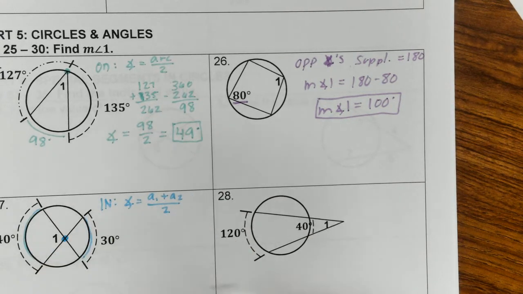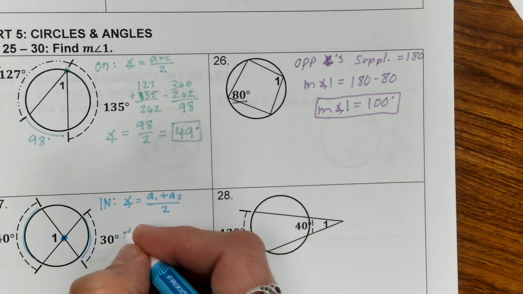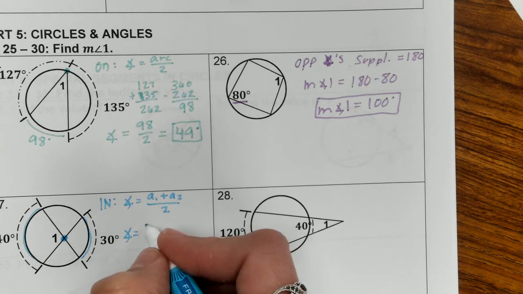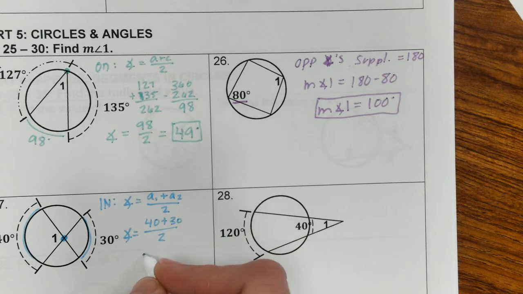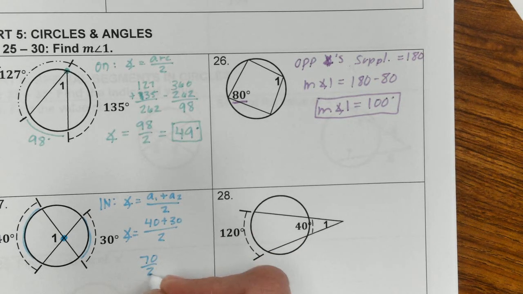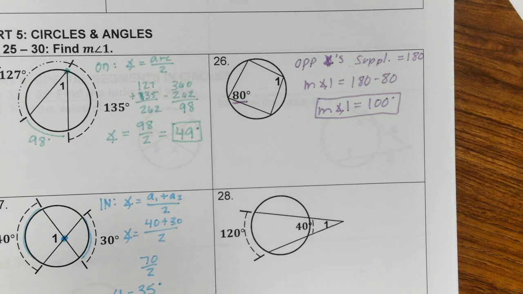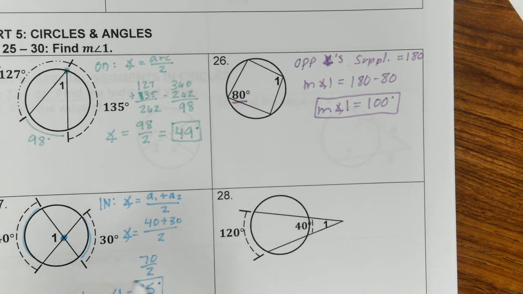We're looking for the angle. So our angle is going to be simply equal to the 40 plus 30 over 2, which gives us 70 over 2. So the angle 1 will be equal to 35 degrees. It probably should be mathematically correct. The measure of angle 1 is 35 degrees.